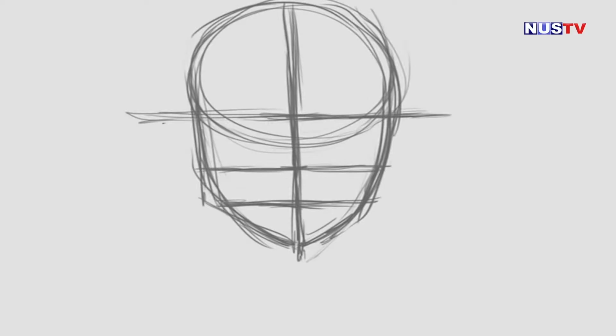Now, we'll get more into the features of the face. Here we put in the eye. And for this video, I'm just doing the general shapes and stuff. I'm not going into detail over anything. In other videos, I will show how to draw eyes and noses and mouths and everything. But for this, it's just very general proportions. So the width of the eye is the same as the distance between the eyes. And then the width of the second eye should be the same width as the first eye if you're doing this completely frontal view of the face.